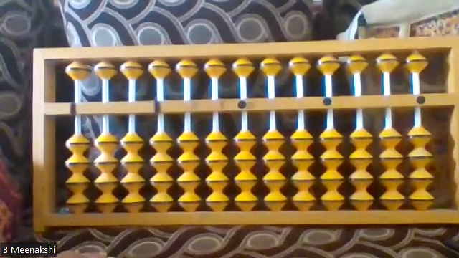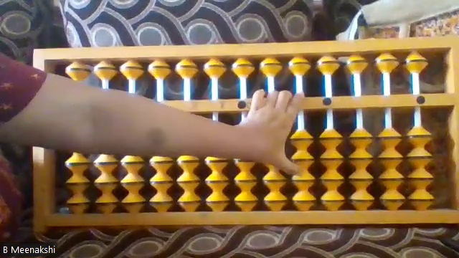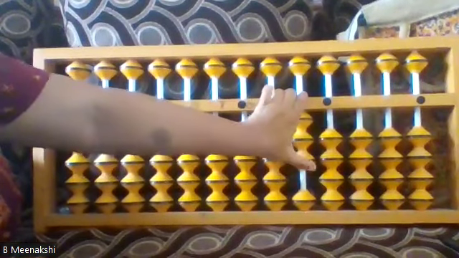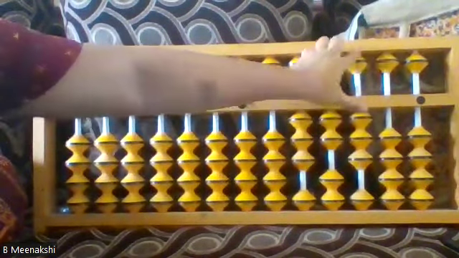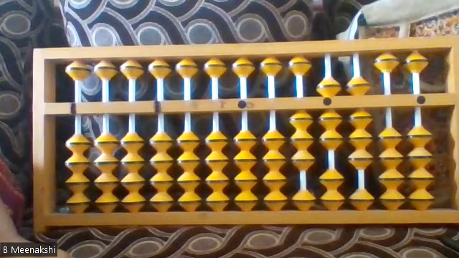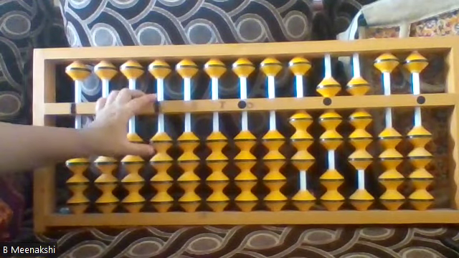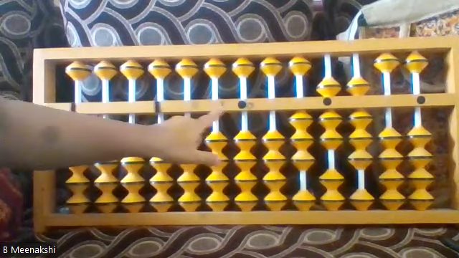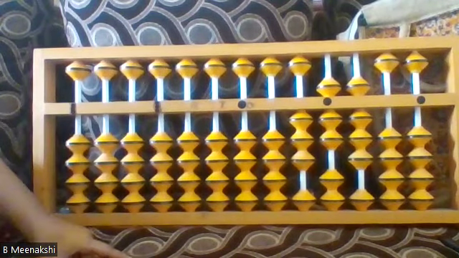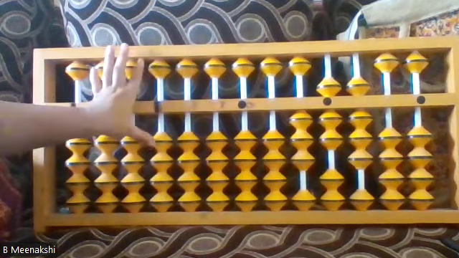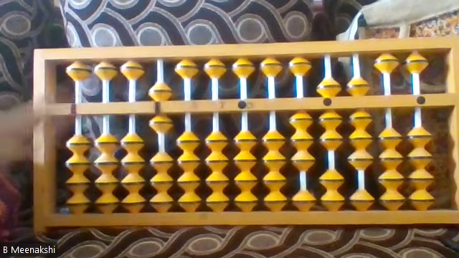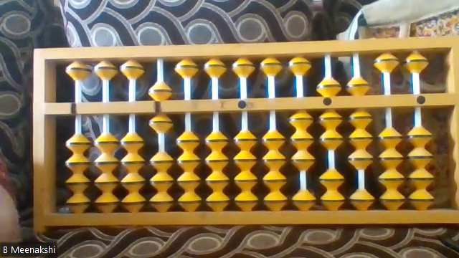Now the next example is 37.8 divided by 6. So leave 4 rods to the left of the dividend and place the divisor 6 over here. 37.8 divided by 6.